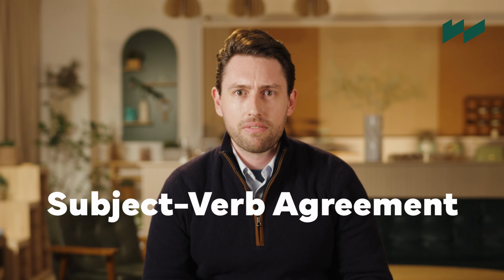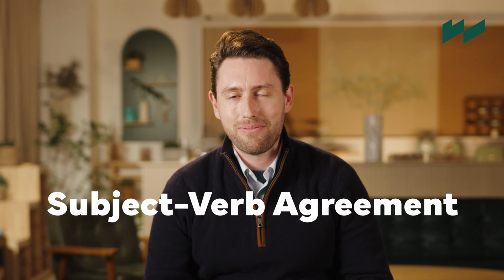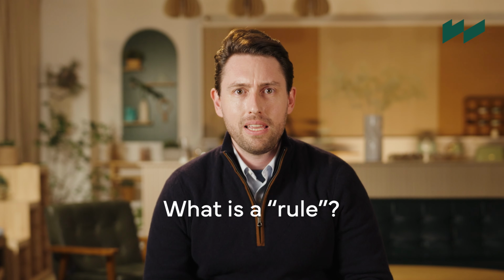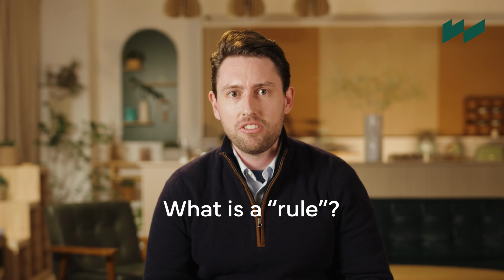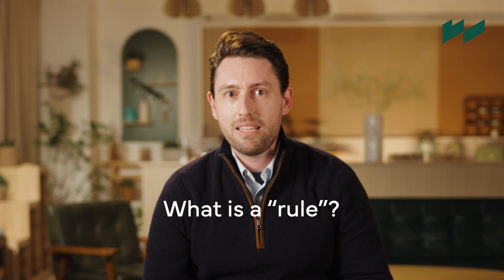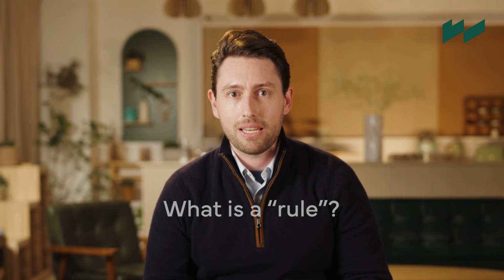When I think about subject-verb agreement, I would like to begin with a bit of philosophy. Specifically, I would like us to think about the nature of rules, especially grammatical rules. What's a rule? The answer might seem obvious, but as in just about all cases, a deep dive into the definition of the word helps shed light on things.